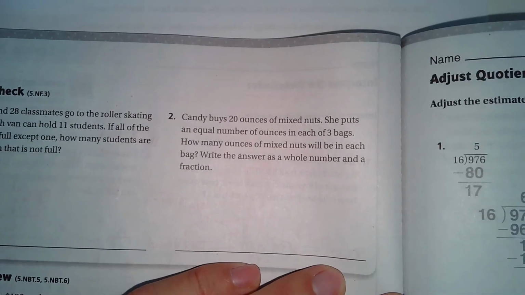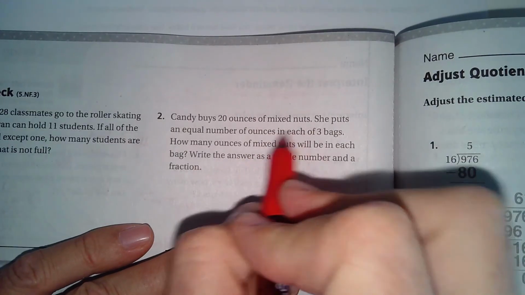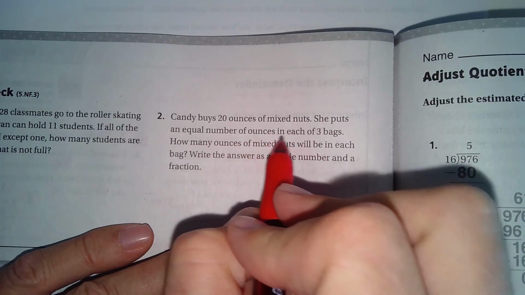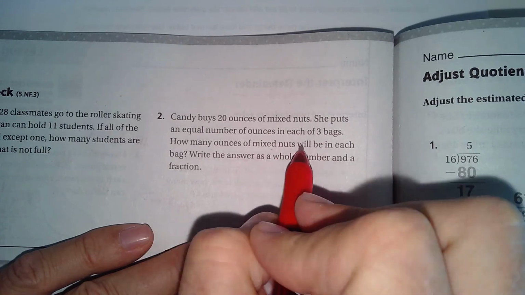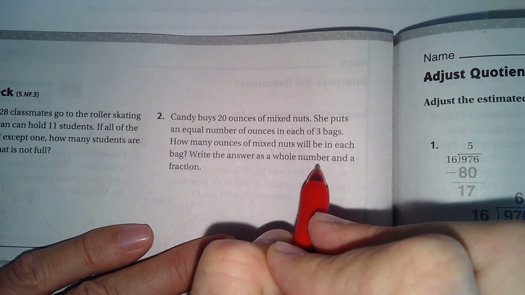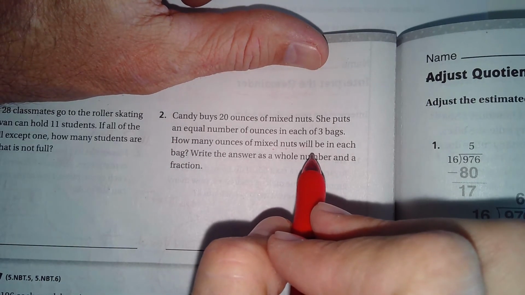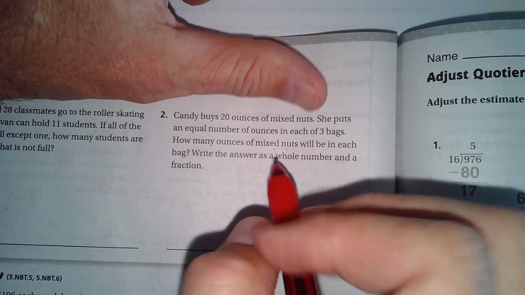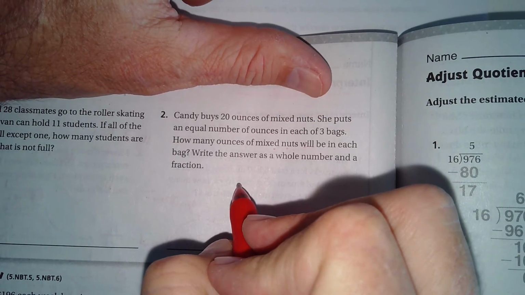Do one more with you, number 2. Get you started on it at least. Candy buys 20 ounces of mixed nuts. She puts an equal number of ounces in each of 3 bags. How many ounces of mixed nuts will there be in each bag, right? The answer is a whole number and a fraction. Well, the whole number is the number of bags and a fraction of what's left over. That's going to be the remainder, okay? And we did a lot on that today, talking about remainders.